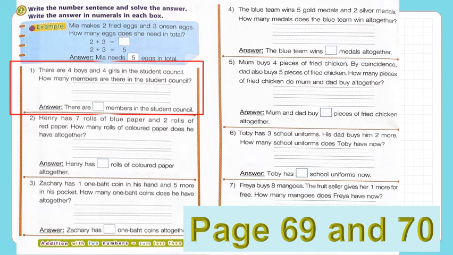There are 4 boys and 4 girls in the student council. How many members are there in the student council? So the number sentence is 4 plus 4 equals blank. 4 plus 4 equals, you're right, 8. The answer is, there are 8 members in the student council. Now please do the rest.